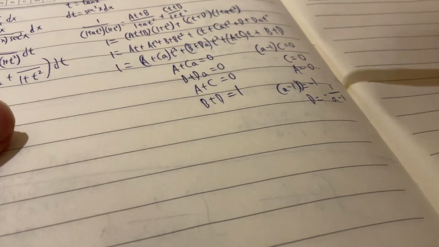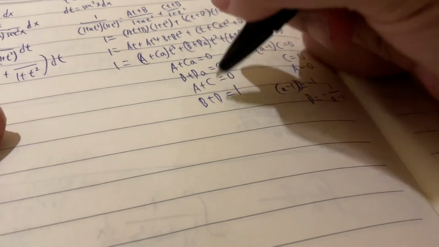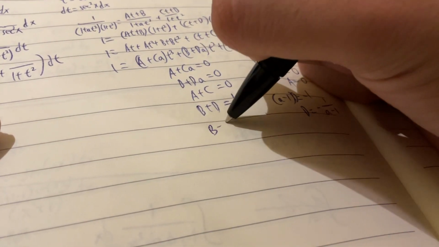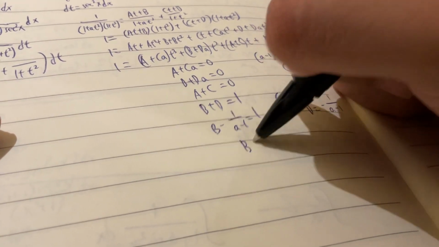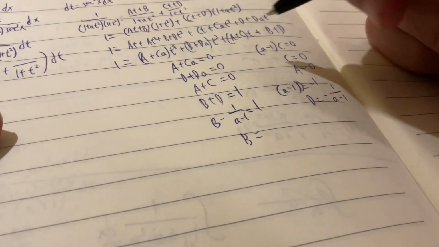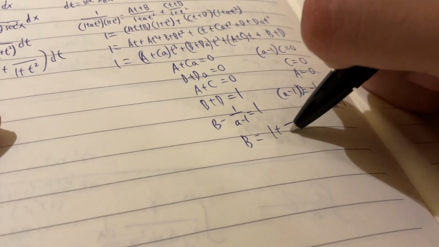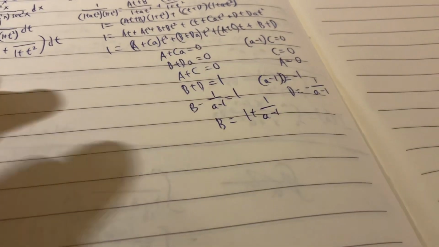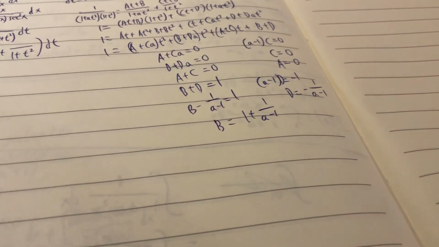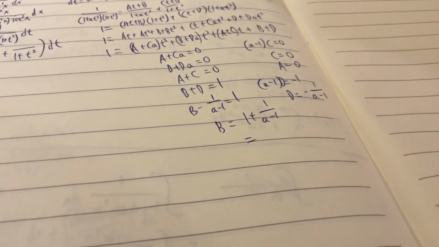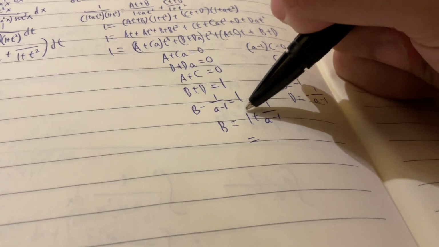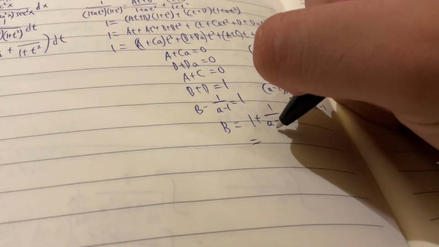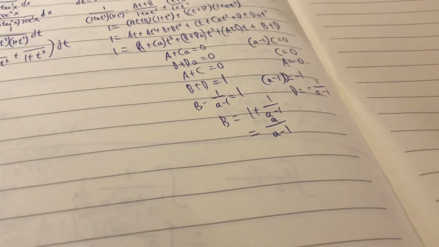And then put it back to here, you get b times 1 over a minus 1 is equal to 1. And then b is equal to 1 plus 1 over a minus 1. And then we're going to get the same denominator later. You get a minus 1 here, and then plus 1. So you get a over a minus 1 like that.